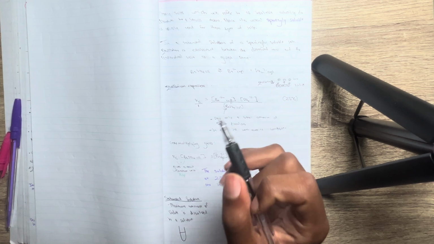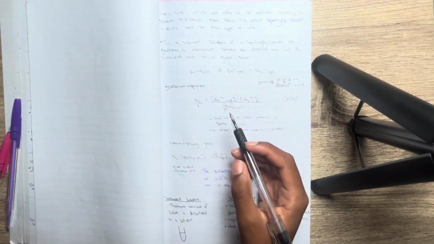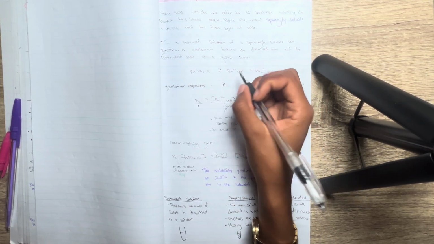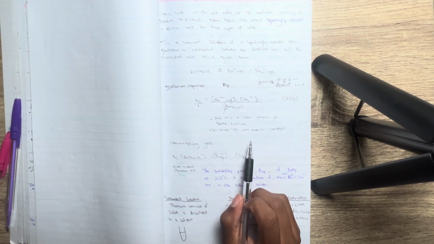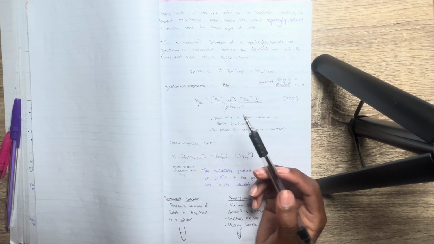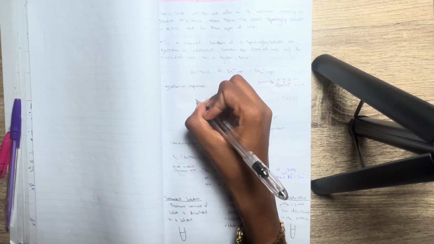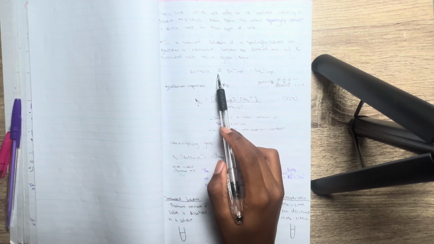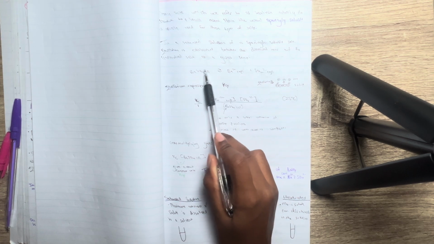Alright, so that's the equilibrium expression, and for solubility products we say that this equilibrium constant is called Ksp, for solubility product. Now, if we were to write this as Kc, our equilibrium constant, note we have our products on the right hand side over reactant.